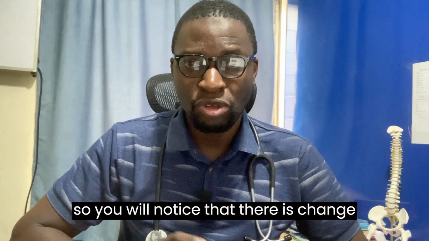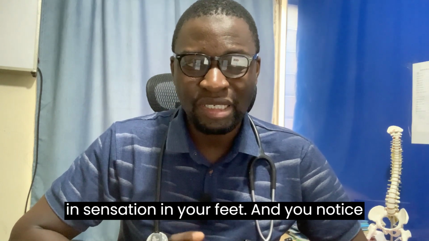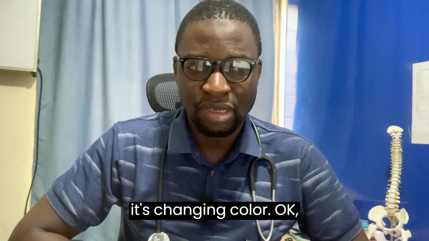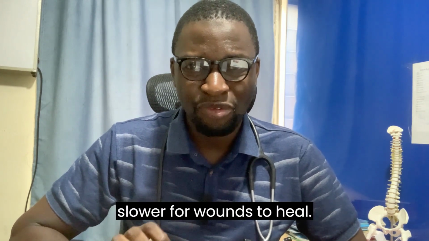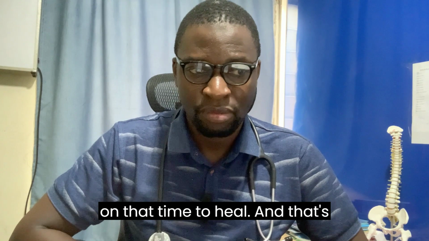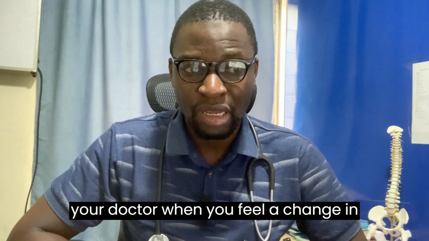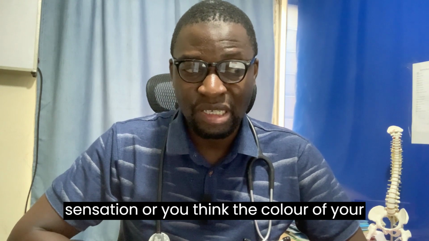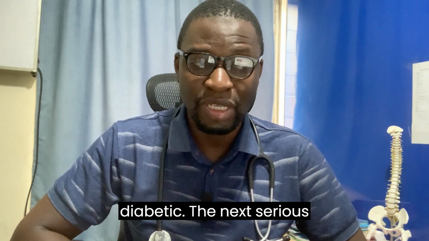You notice a change in sensation in your feet and a change in color. The damage in circulation makes it slower for wounds to heal, so when something cuts you, it takes a longer time to heal. That's why it is important to always consult your doctor when you feel a change in sensation or you think the color of your feet has changed, especially if you are diabetic.